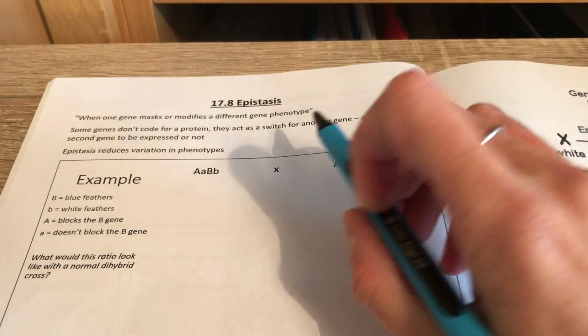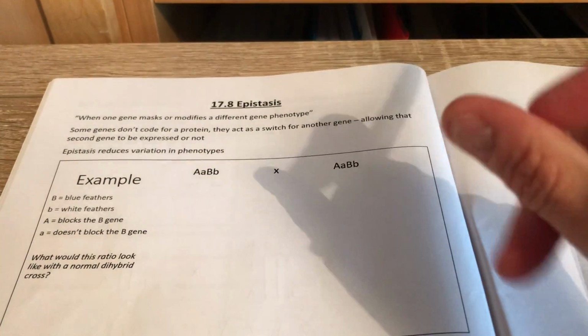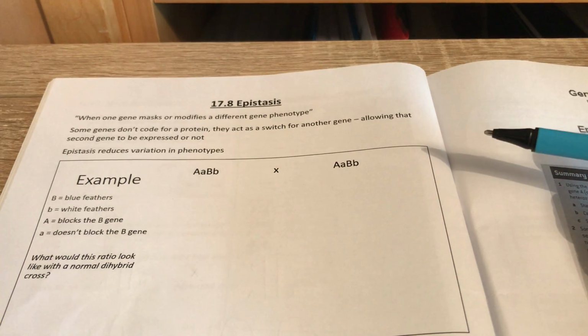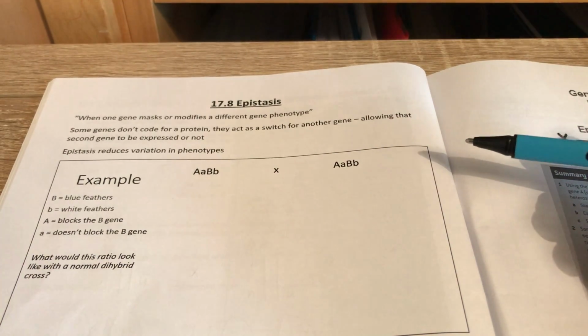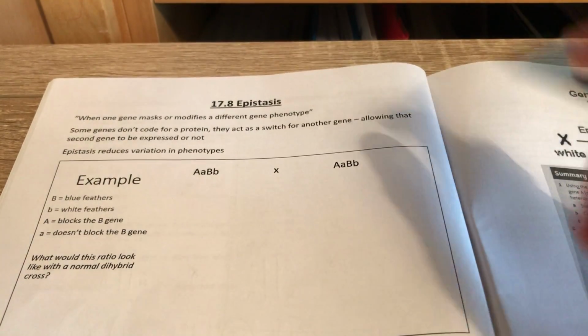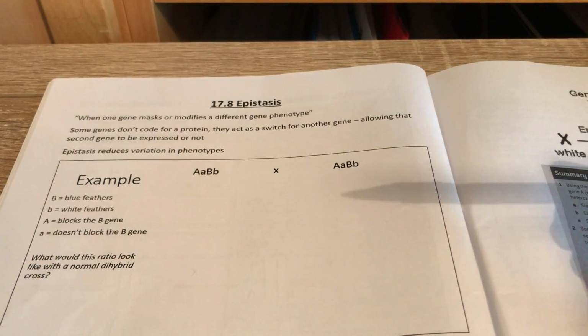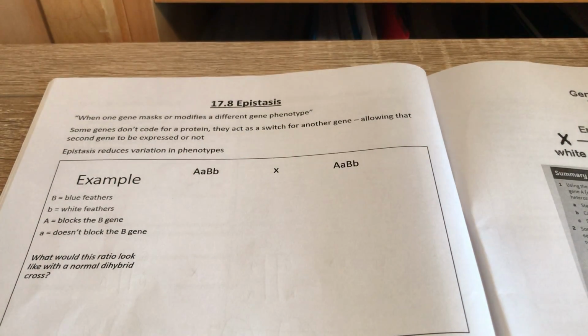Okay, this is a quick video to either revise or to study section 17.8, which is about epistasis. So epistasis is another example of a genetic cross. It's not a different way of drawing a genetic cross, it's just a different result. Epistasis is when one gene doesn't code for a polypeptide, but acts like a molecular switch, so it switches another gene off.